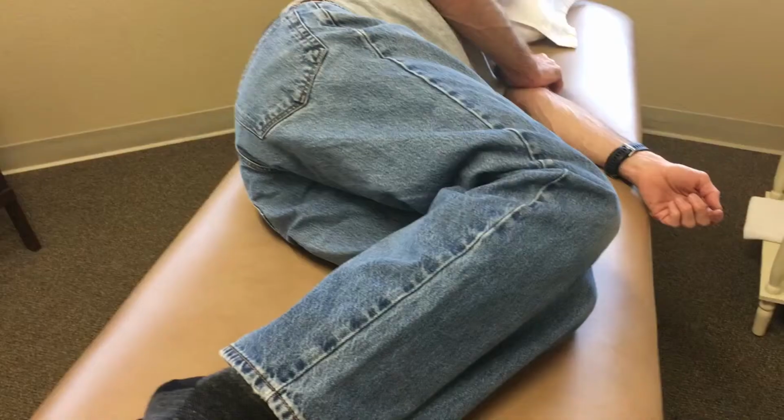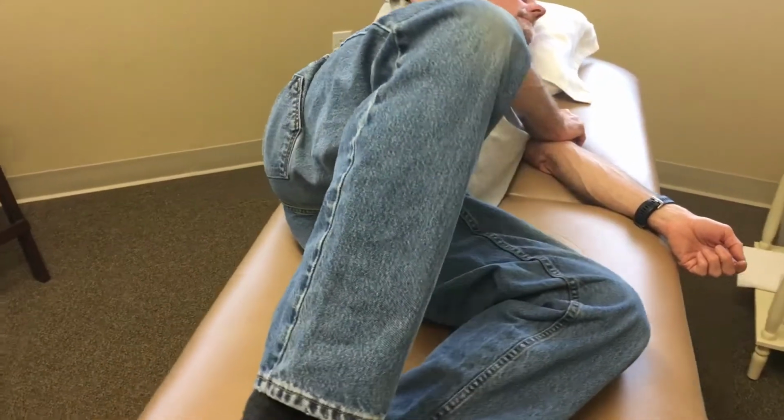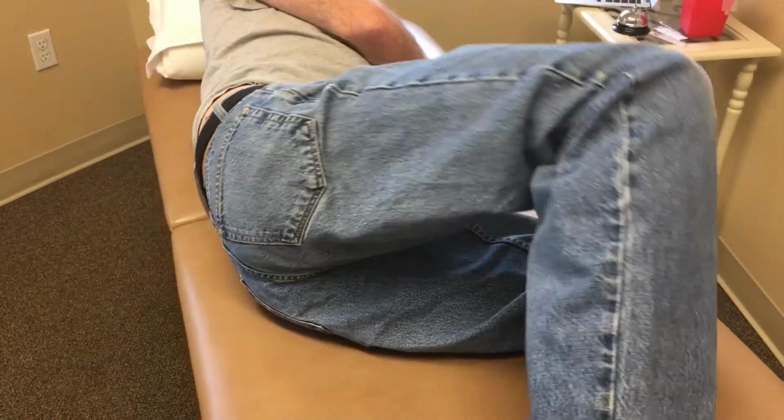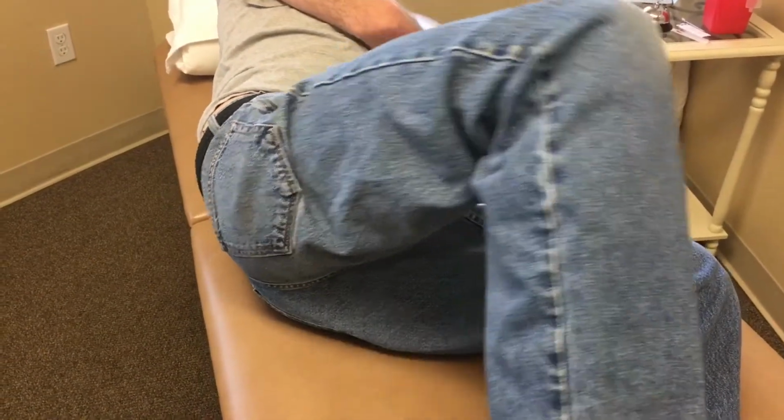Typically when we test them out for strength, we see a couple things. When the person tries to raise their knee up while in side lying, the whole back will turn as well. That's a sign of weakness. Typically anywhere from 50% to down to 15 to 20% of the actual strength is what we find. We find muscle trigger points in the gluteus medius and minimus as well.